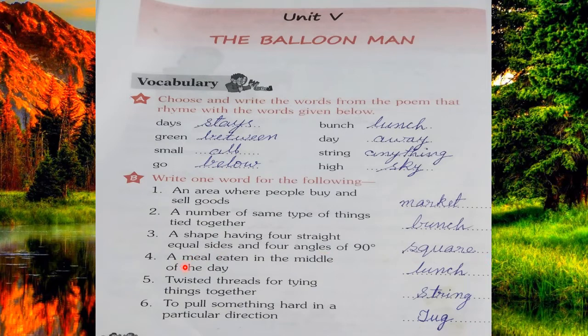Next is a meal eaten in the middle of the day. There are 3 times we eat: morning time, noon time and evening time. In the morning we take our breakfast, in the noon time, middle means noon, we take our lunch, and in the night time we take our dinner. So middle time means noon time, so here we will write lunch.